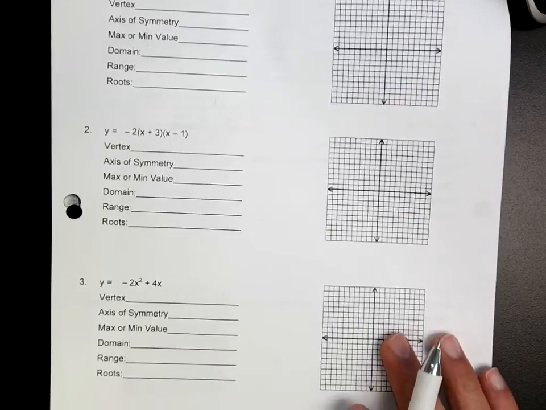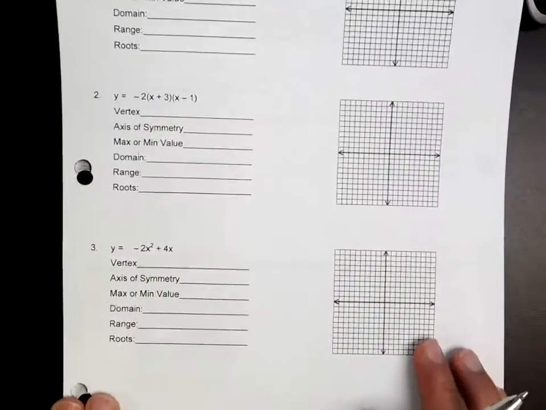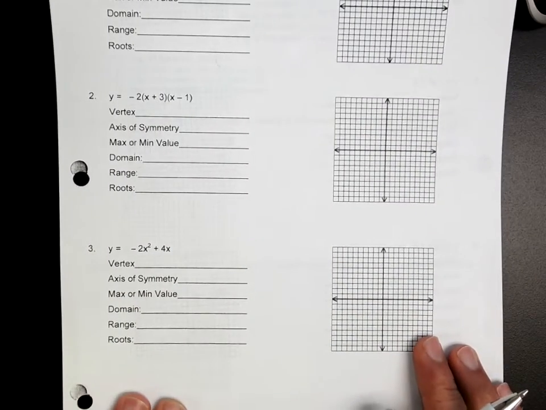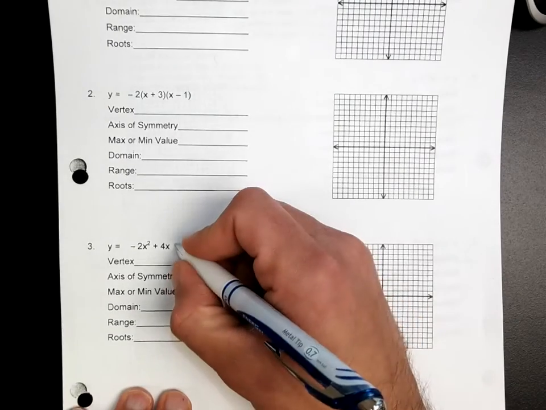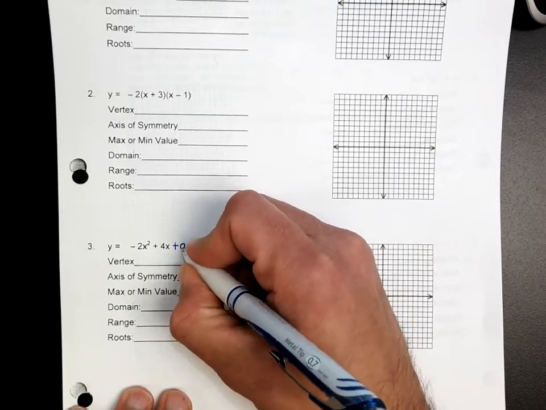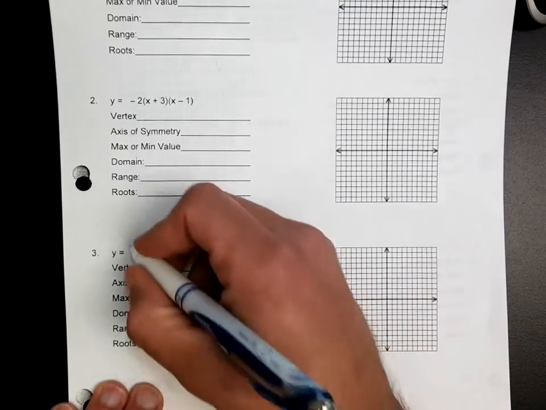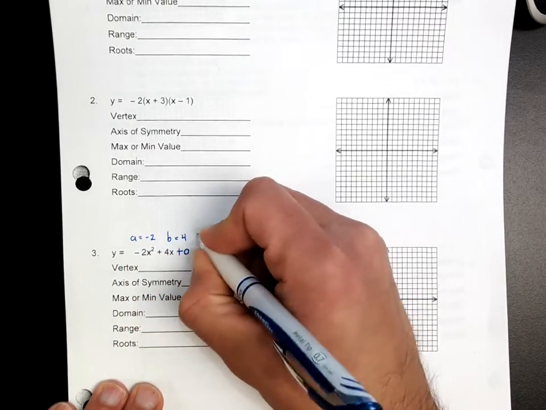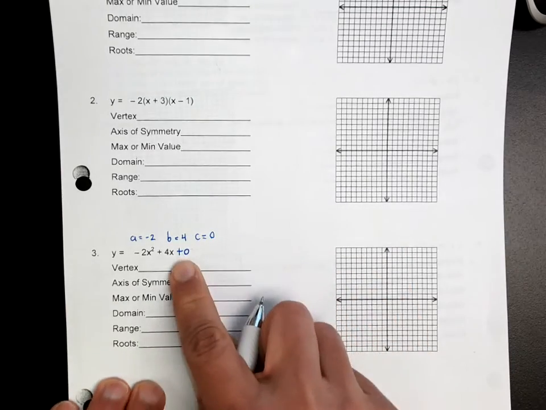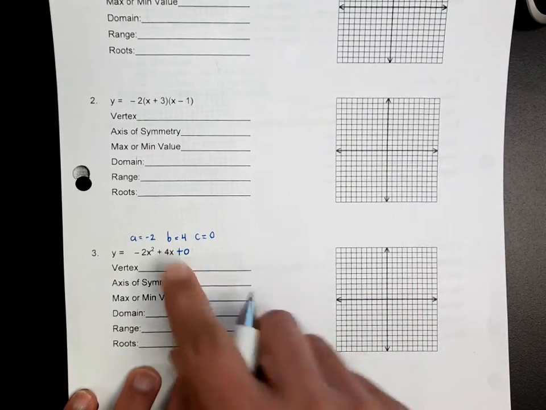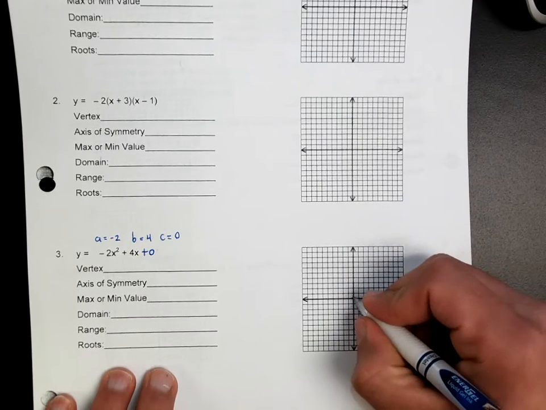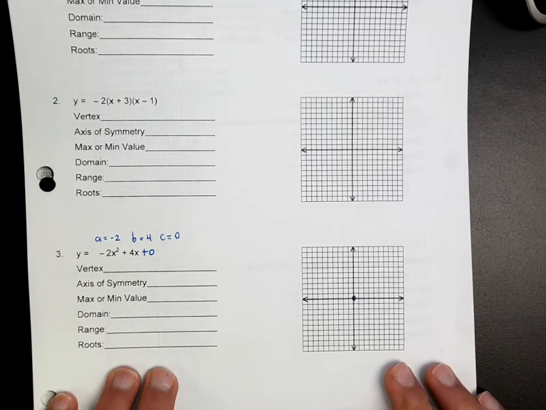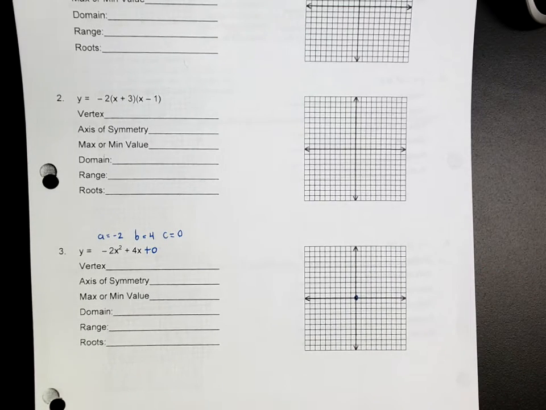Alright, so on number 3, if you look at it, it might be kind of difficult to tell what it is, but this is actually a standard form. Now we don't have a number here, but if we don't have a number, we can actually write plus 0. So in this case, A is negative 2, B is 4, and C is 0. Now remember that this 0 represents the y-intercept. So we can come here and put our y-intercept, and that helps us to know if we did this right later on.